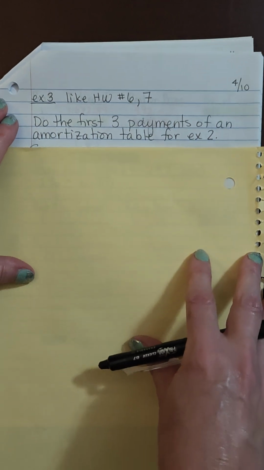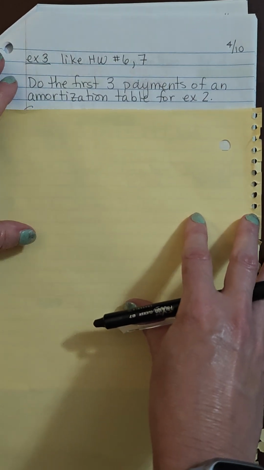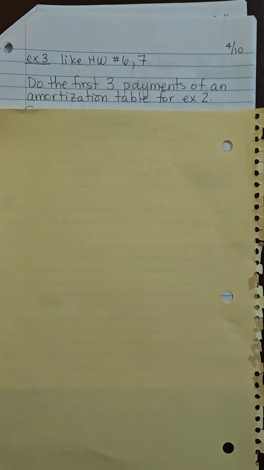This one, example 3. This is like homework problems 6 and 7. Now, let me just go ahead and tell you that these problems, you are not going to like them. All right. This is not because they are difficult, but because they are tedious. Okay. The calculations involved for these are nothing more than some multiplication, maybe some subtraction. It's not much. Okay. But you're going to dislike it.